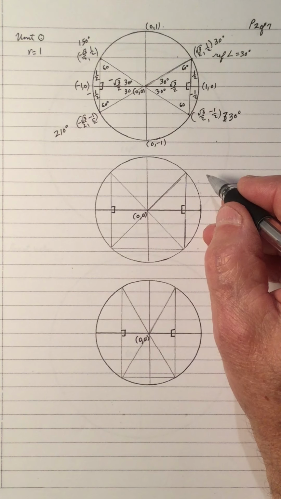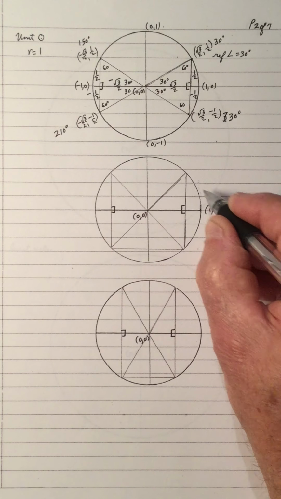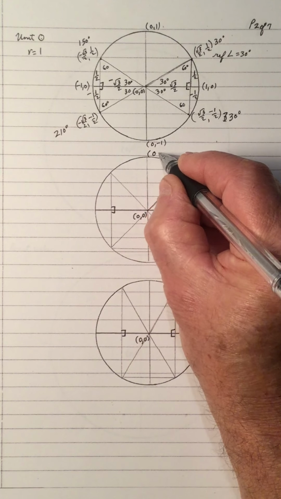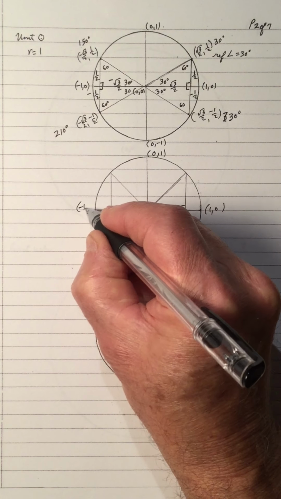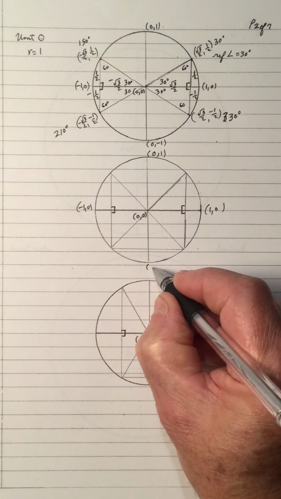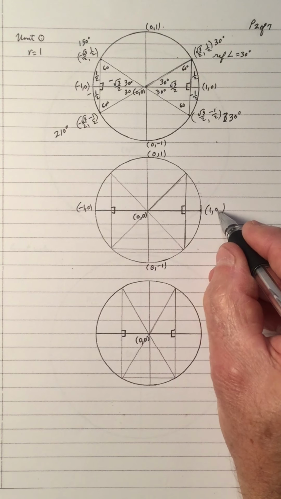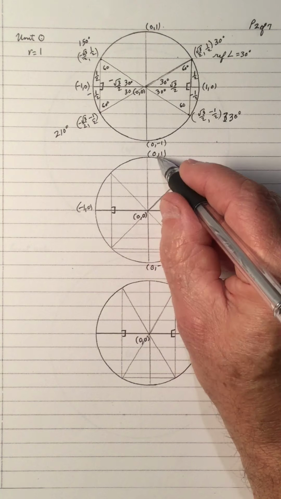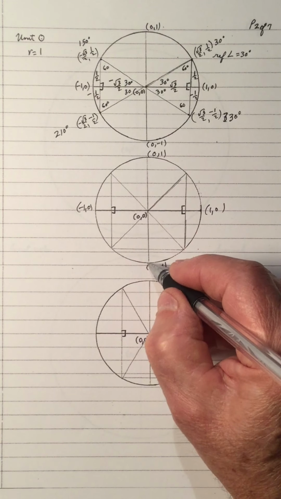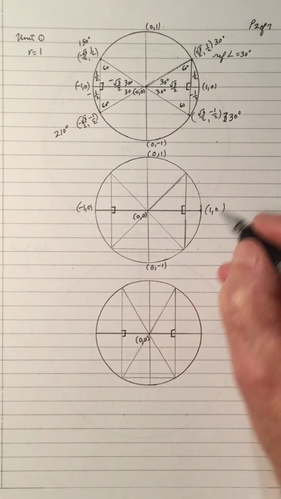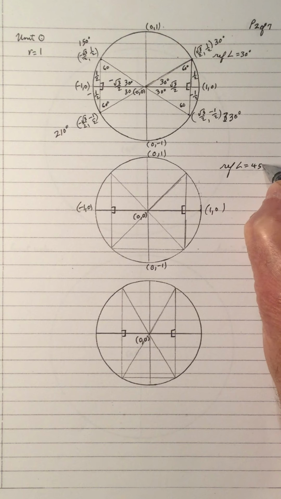Well, what about when, and let's do this one. I keep putting these in because they're so important when we're doing the trig to remember these ordered pairs. You have to memorize: x is 1, y is 0; x is 0, y is 1; x is negative 1, y is 0; x is 0, y is negative 1. And this time we're going to use a reference angle of 45 degrees.